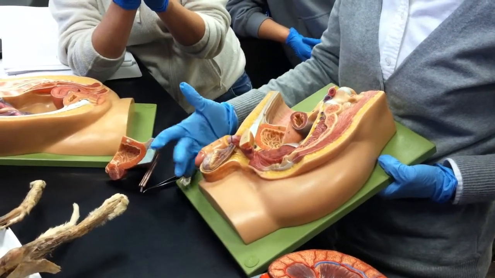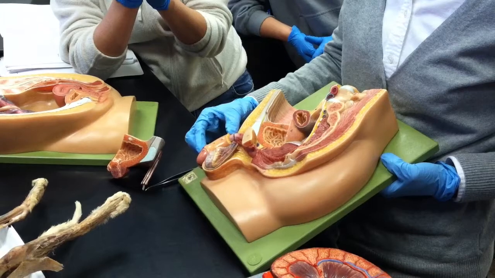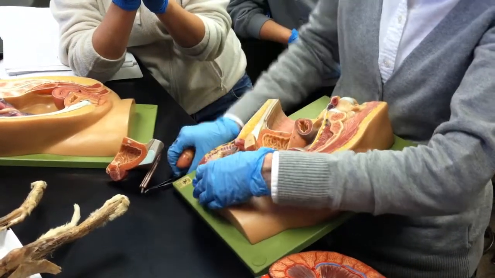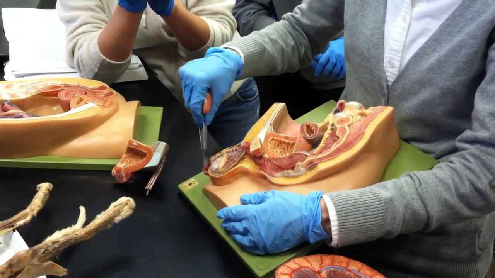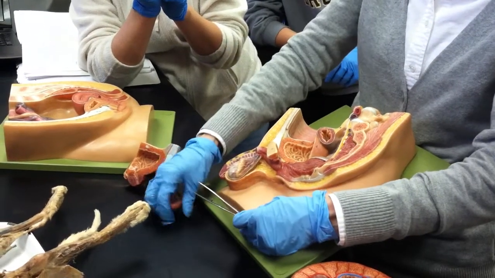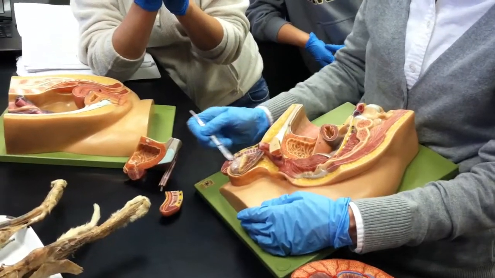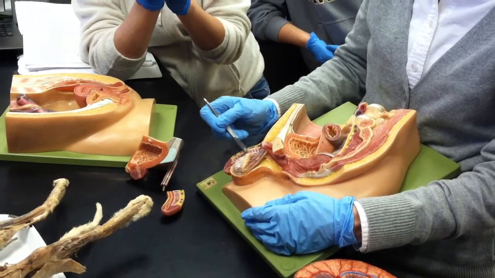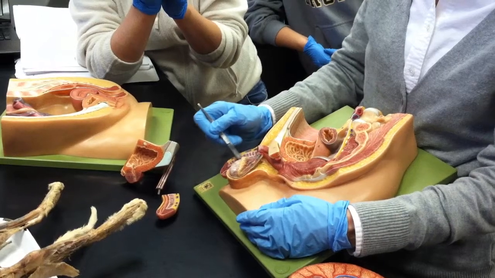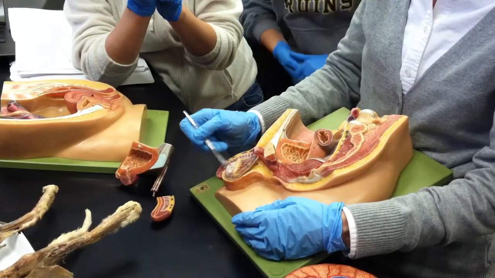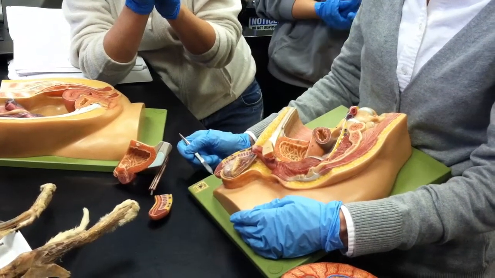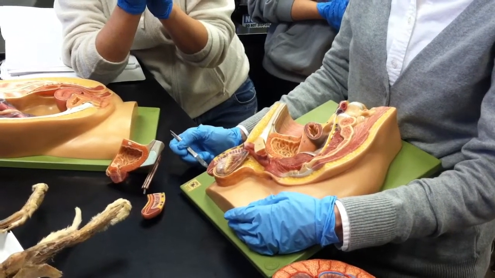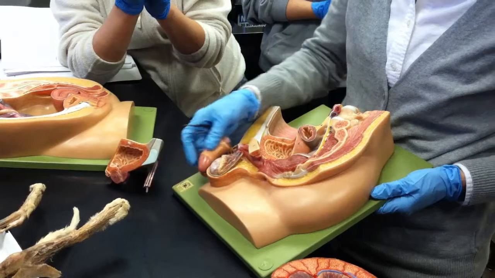So here's the penis. This is the glans penis. This is the shaft of the penis. We take this off. Okay, here is the urethra coming out. There's also tissue in the penis to help with erection. This is the cavernosum, and this is the spongiosum, that little layer right next to the urethra. Okay, so cavernosum, spongiosum, urethra. Good? Questions? All right, I'll put him back together.